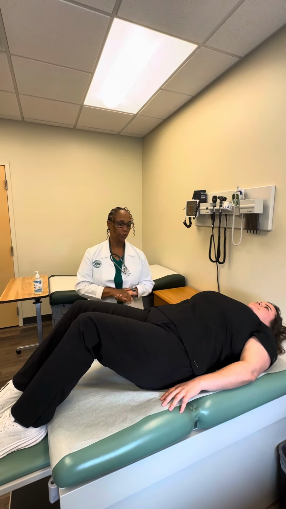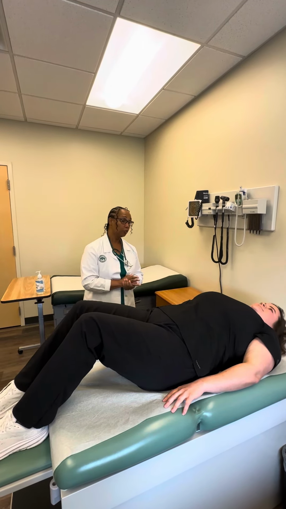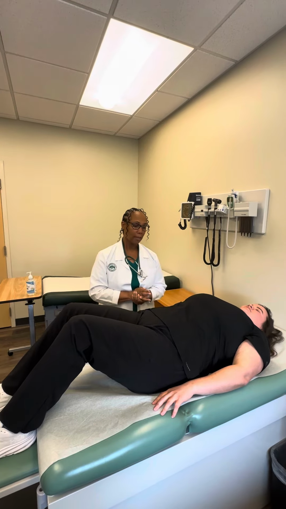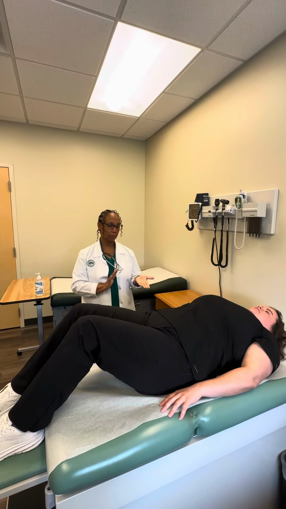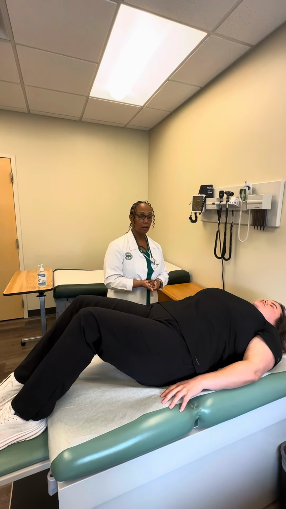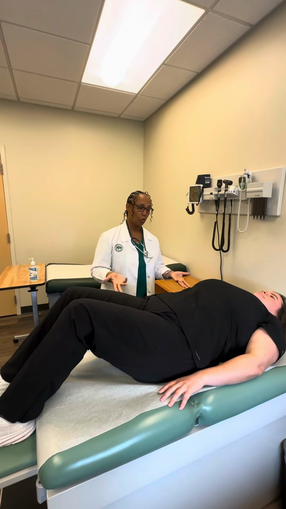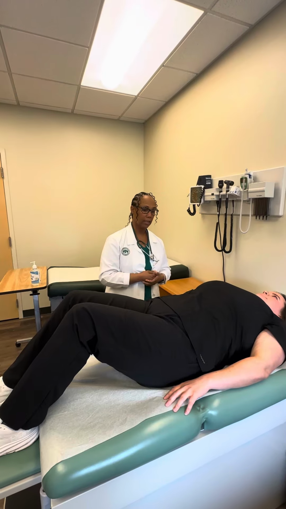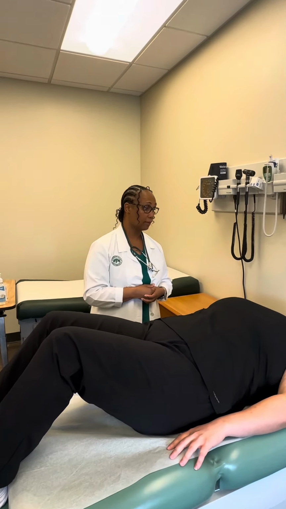I'm also going to look for any type of abnormal movements in your abdomen. I do see slight movement with respirations or with breathing, which is completely normal. I don't see any aortic pulsations or any heaves or any type of peristaltic movements at this time.